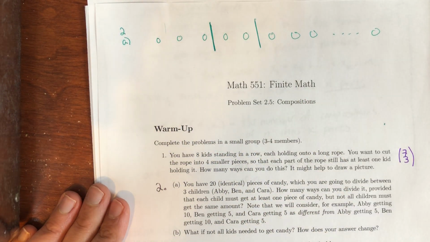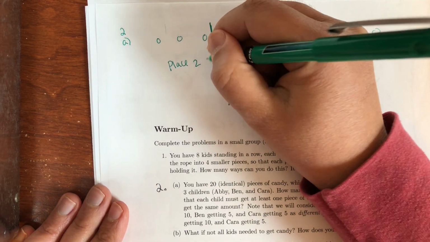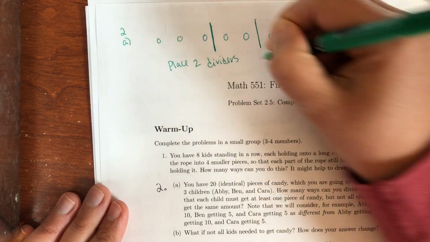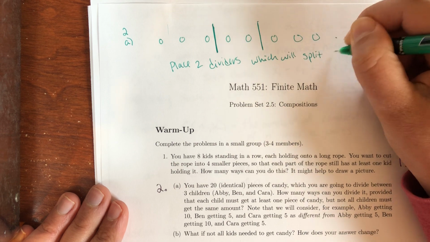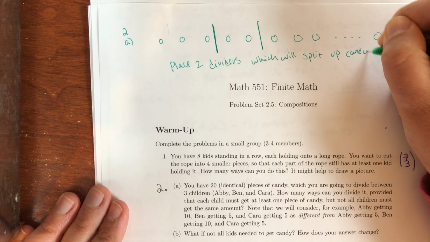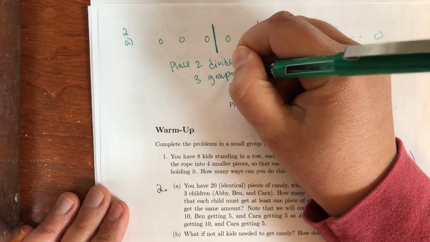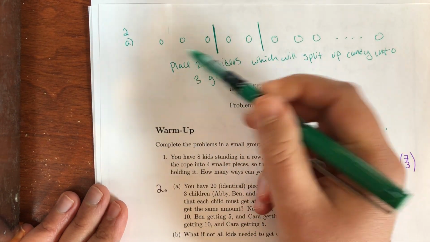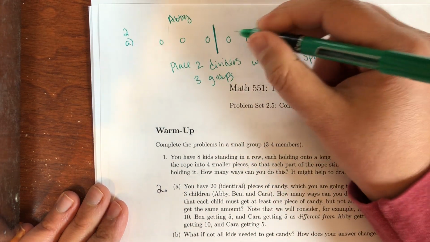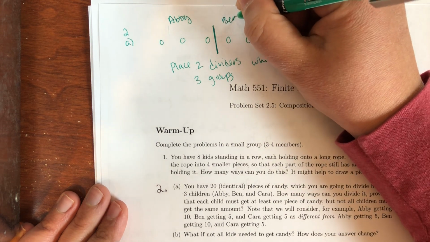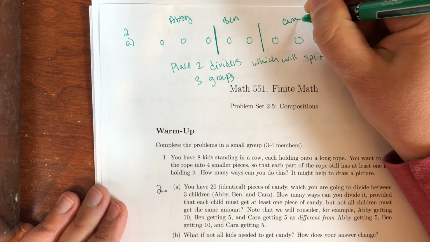Okay, so essentially what we're doing is we're looking at these 20 circles lined up, and we're choosing just 2 dividers. So we're going to place 2 dividers, which will split up the candy into 3 groups. The first group, whatever's to the left of the first divider, is the candy that Abby receives. The second group between the 2 dividers is the candy that Ben receives. And the third group, whatever comes after the second divider, is what Kara receives.